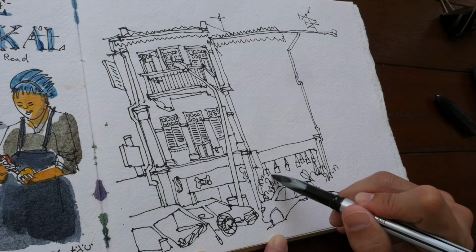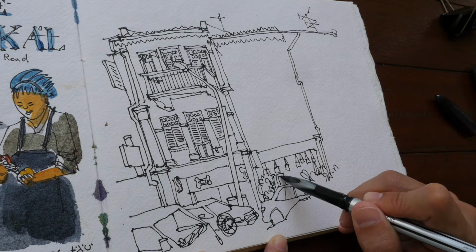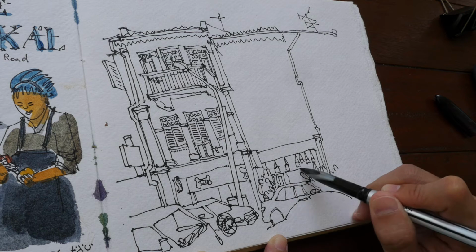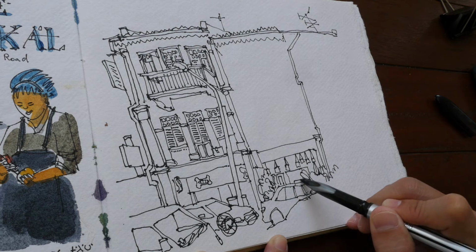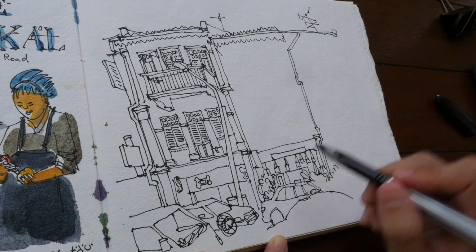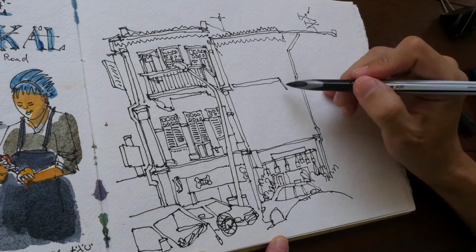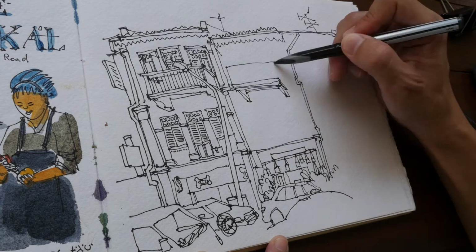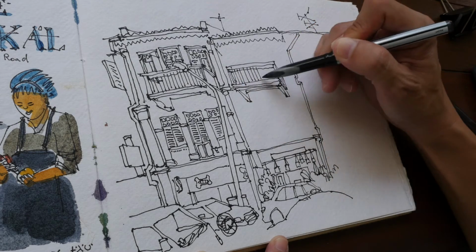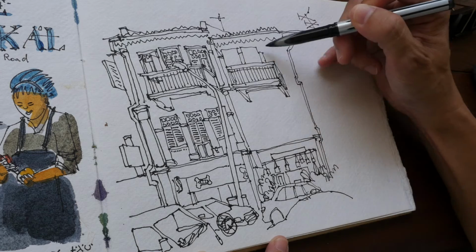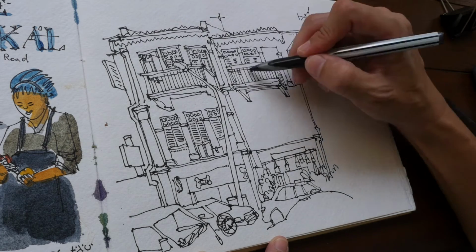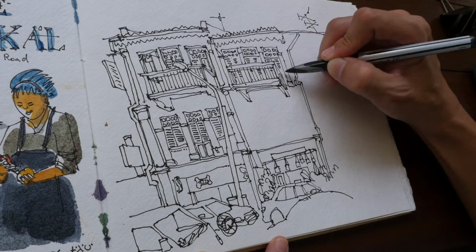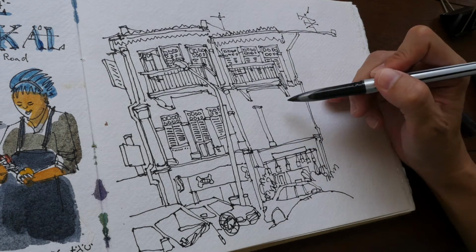Now I'm drawing the plants and the door for this shop house on the ground floor. I'm just going to fast forward this part here because this is the same process that I used to draw the first block of shop houses. Generally speaking, draw the general shapes first, draw the bigger shapes first before you go in and fill in the details that are within those shapes.